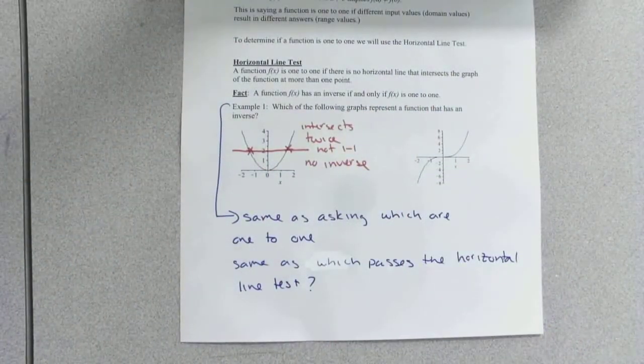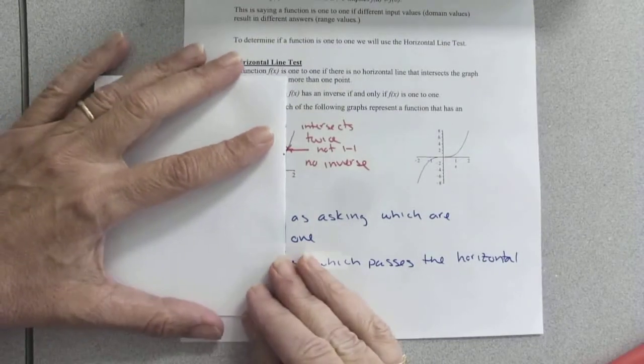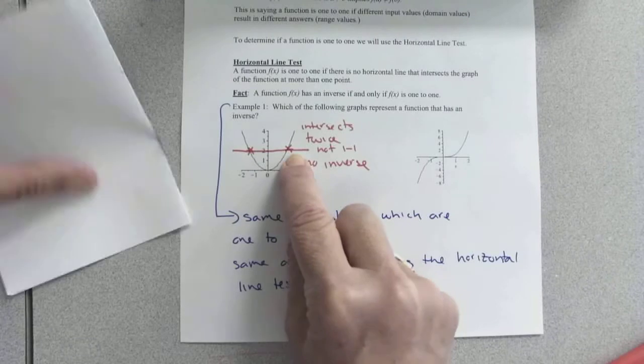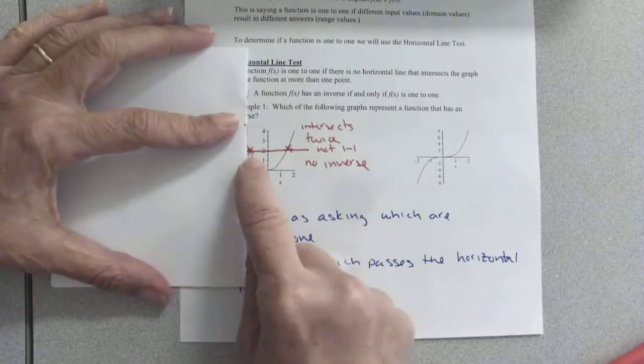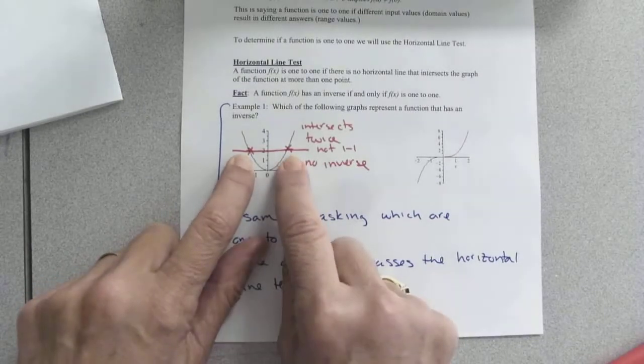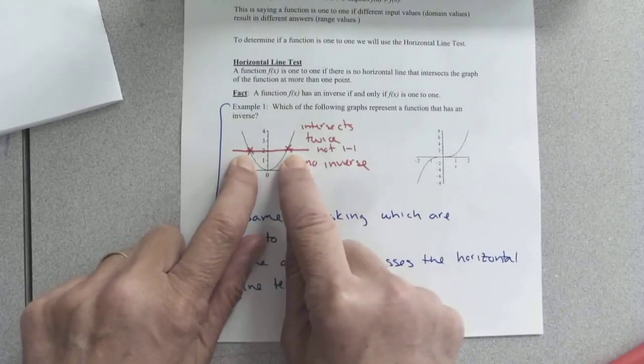Now here's what the horizontal line test is picking up. Remember we said one-to-one was different x's have to give different y's. And if we look right here, this looks like maybe that point there would be 1.5, 2. And same thing over here, this looks like it'd be negative 1.5, 2.